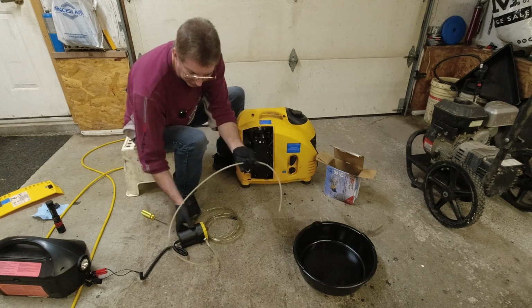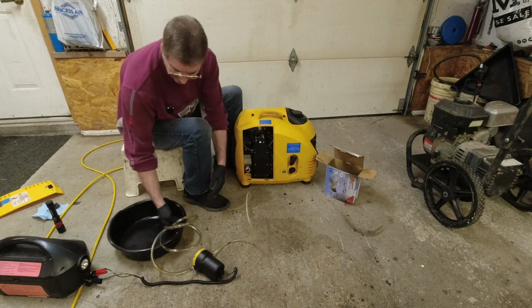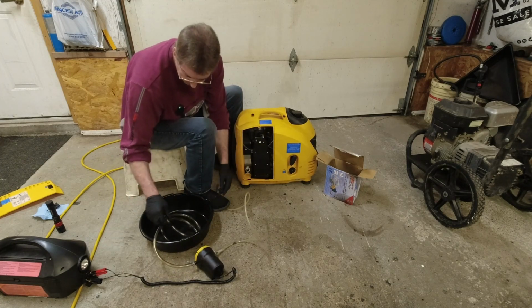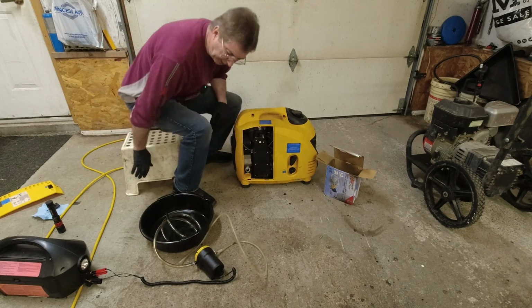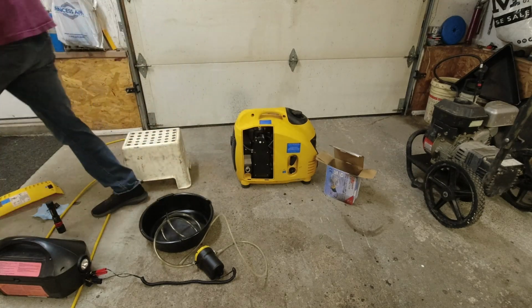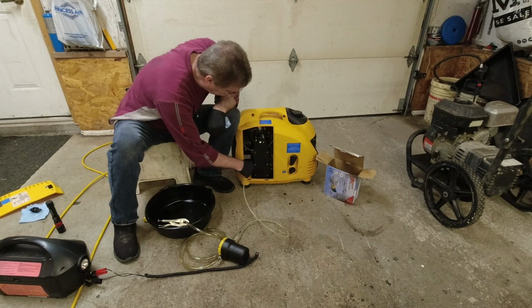Okay, it's been a while since I used this extractor. Okay, let me get some weight on the end of that so I don't get the whole hose full of oil.